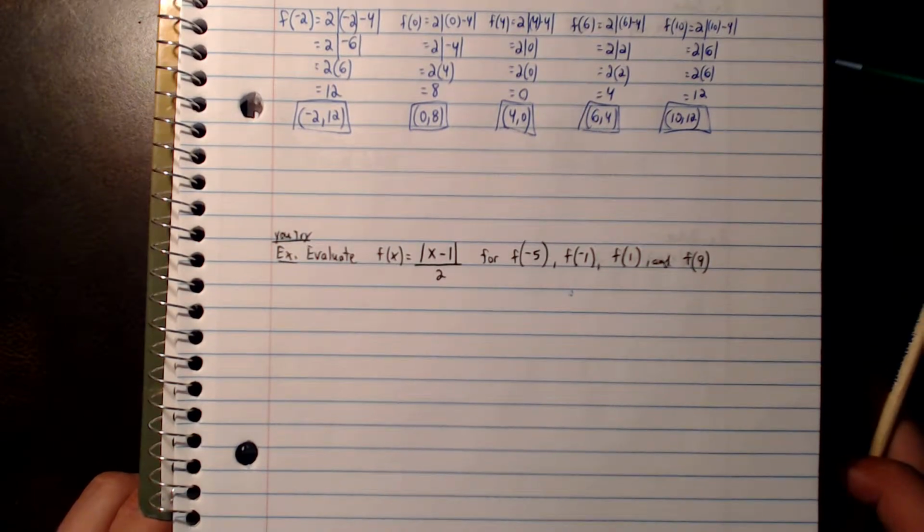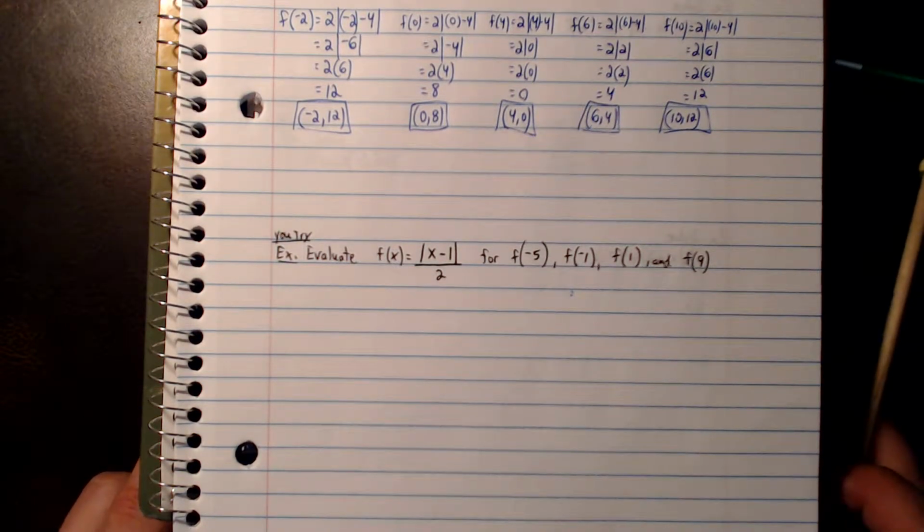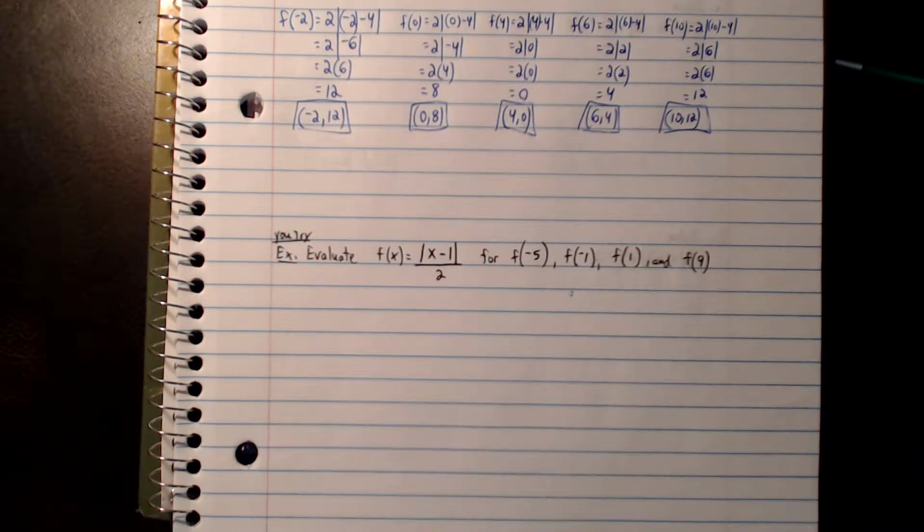Okay, so I've got one for you to try right here. See how you do with it. Pause the video and resume when you're ready to check. All right, let's see. I'm going to switch my marker here because that one looks like it's kind of dying.